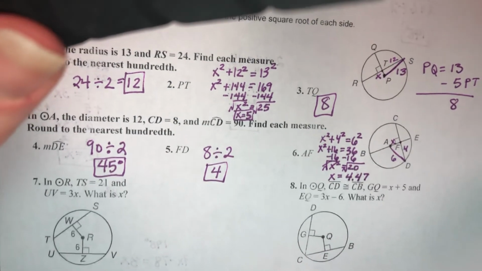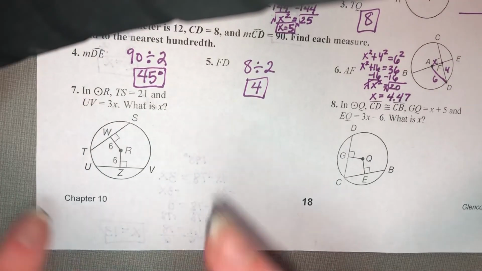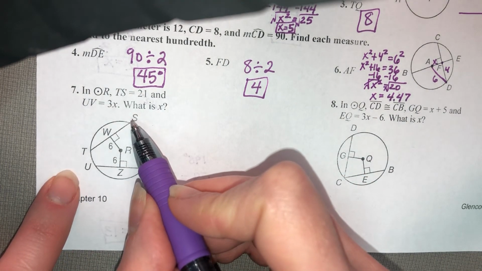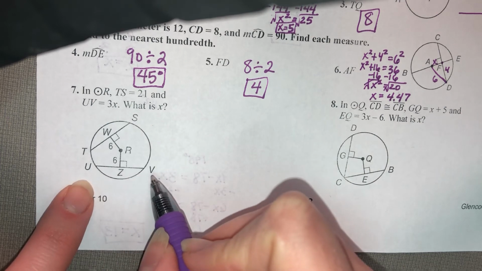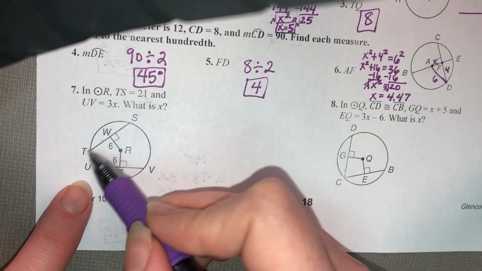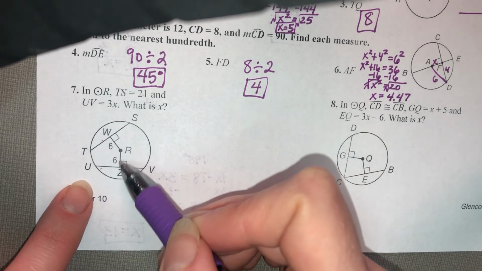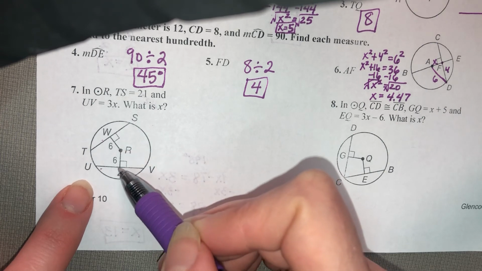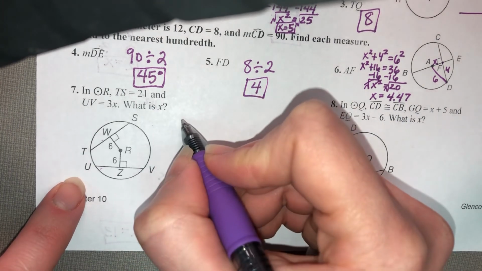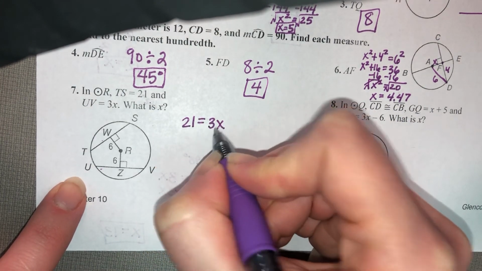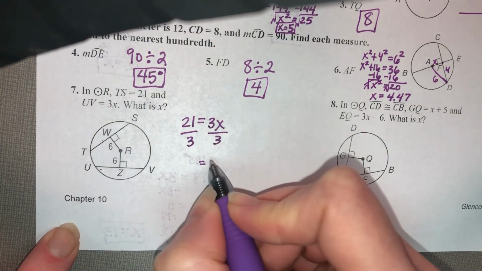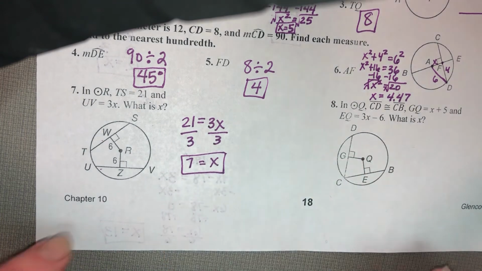All right, number 7. In circle R, TS is 21 and UV is 3x. What is x? Notice that these 2 chords are equidistant from the center of the circle because the perpendicular distance from the center to the chord is 6 on both. So that means these are congruent chords. So 21 is going to have to equal 3x. So to solve for x, we just divide by 3 on both sides, and x is equal to 7.